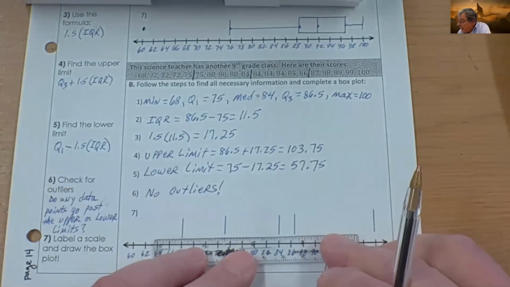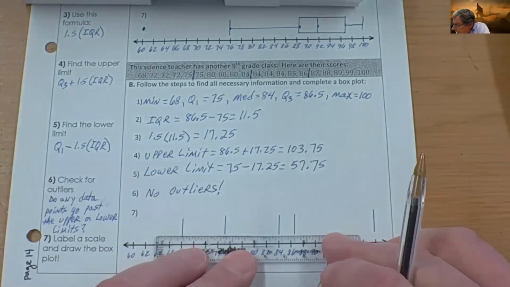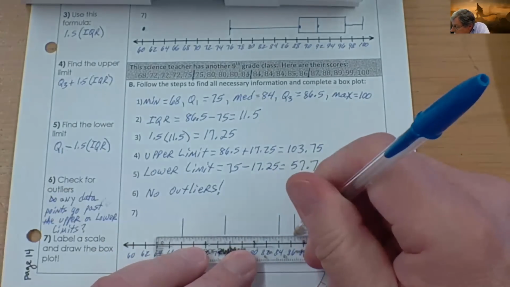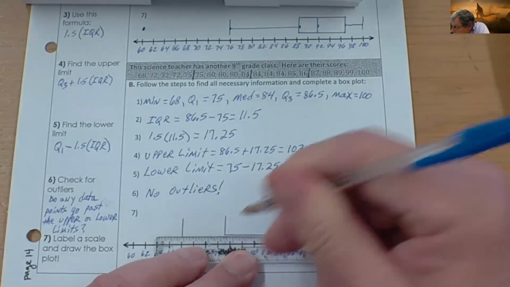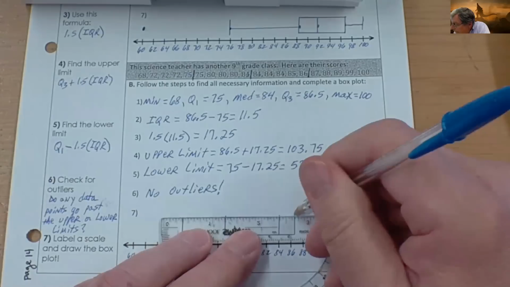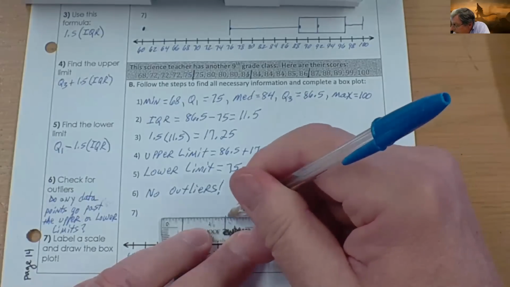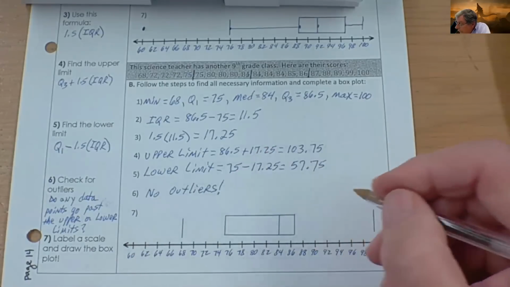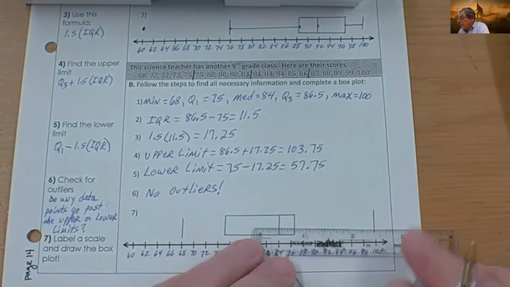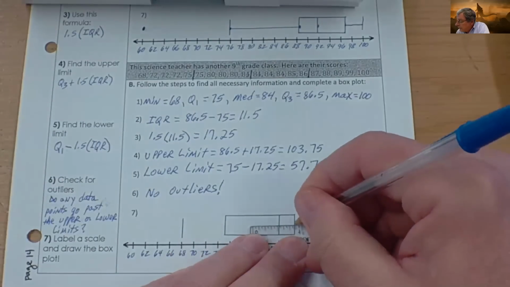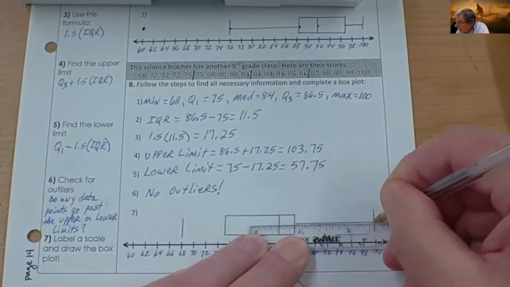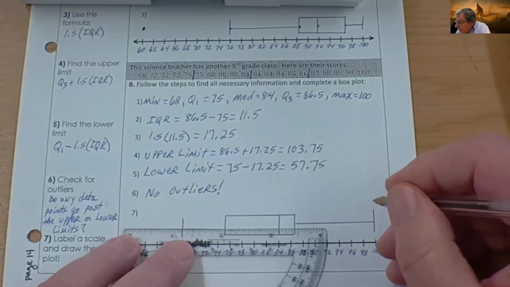Well, let's see how I did with my box. Not too bad. And draw the whisker out here, and over here.